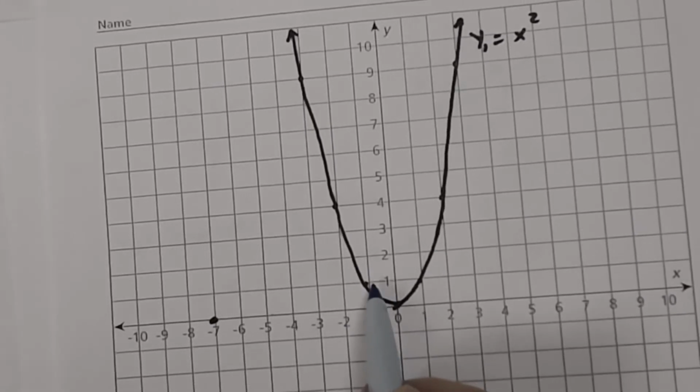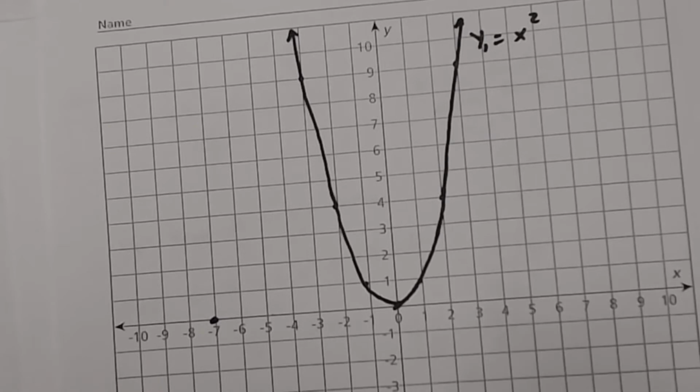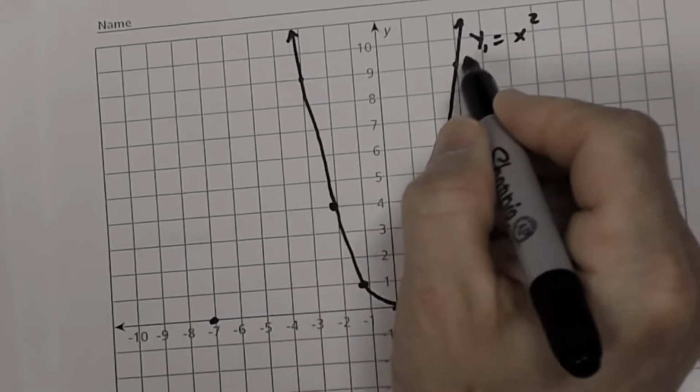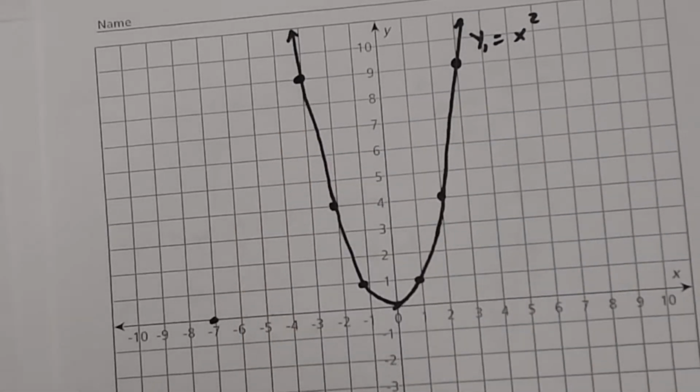This one right here. So I'm going to go ahead and darken the ones we use. So we use this point, this, this, and this. Remember your t-table?